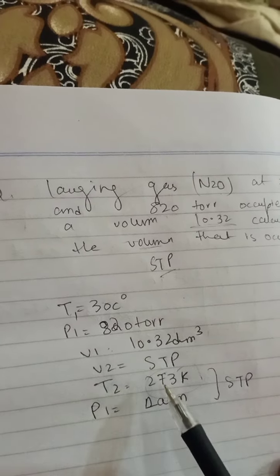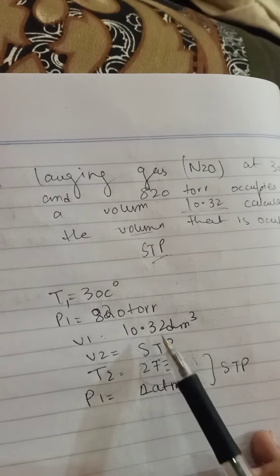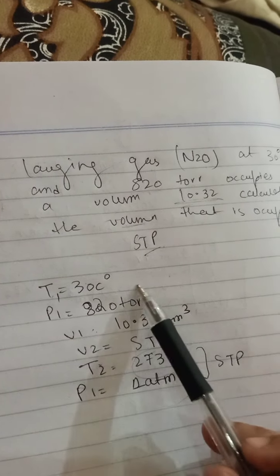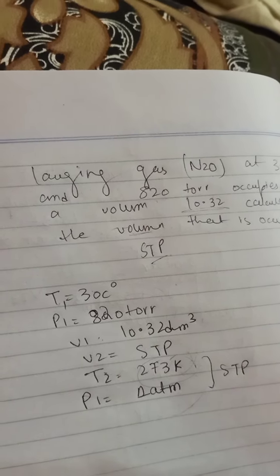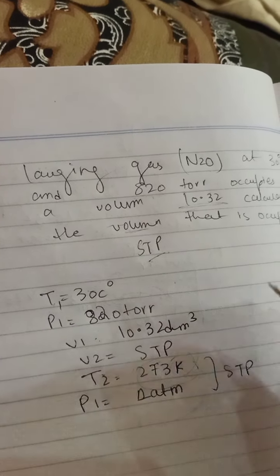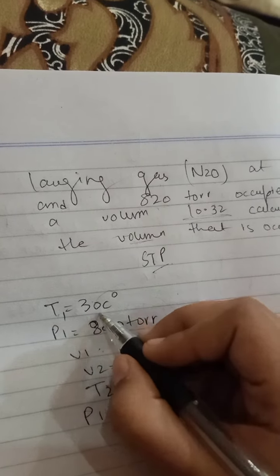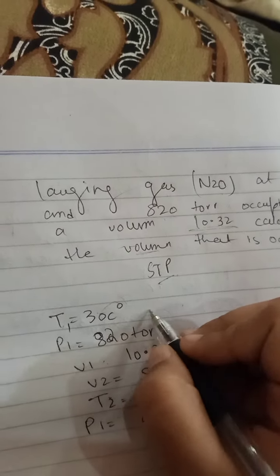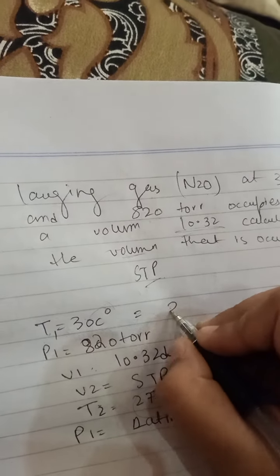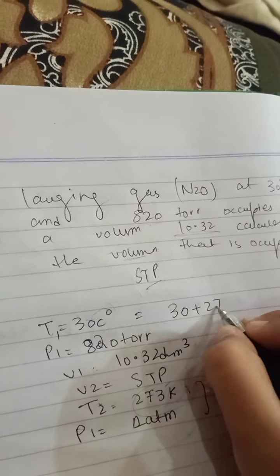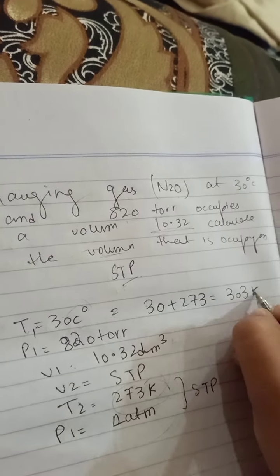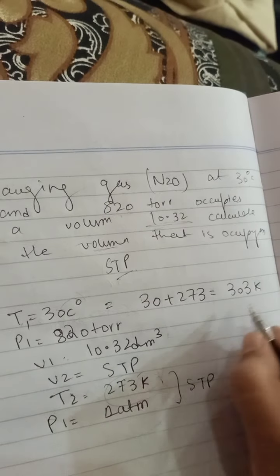Here the temperature is in Kelvin, there the temperature is in Celsius, and here the pressure is in atm, and there it is in torr. So we will make the units the same. We will convert Celsius into Kelvin first of all by adding: 30 plus 273 is equal to 303 Kelvin. Now the temperatures have the same unit.